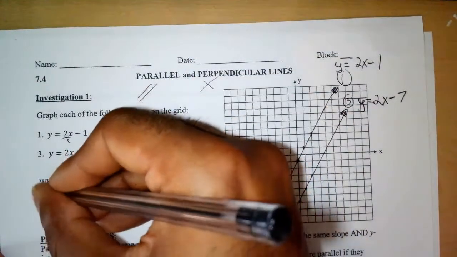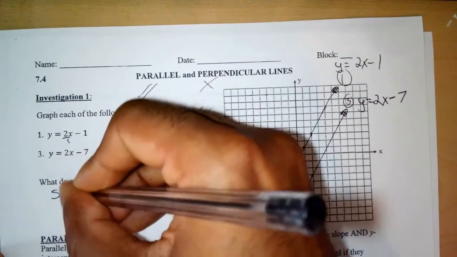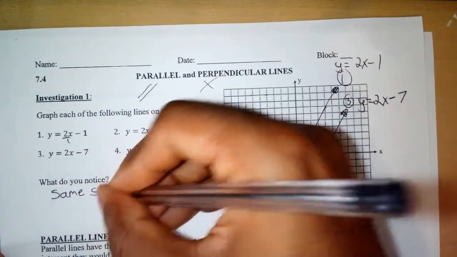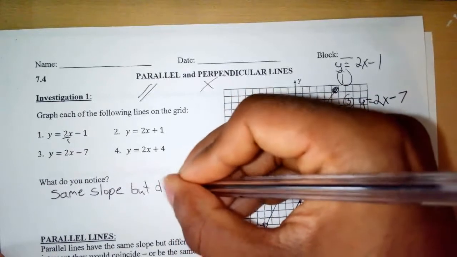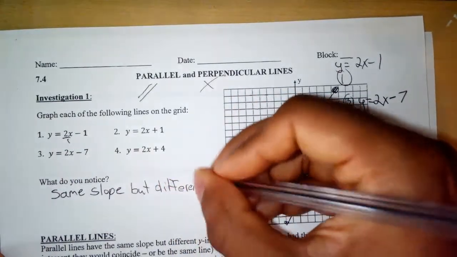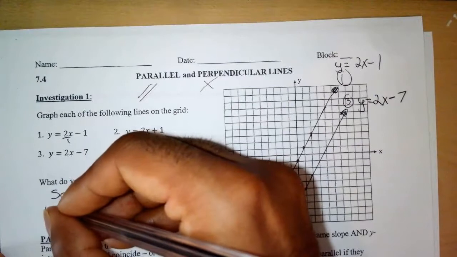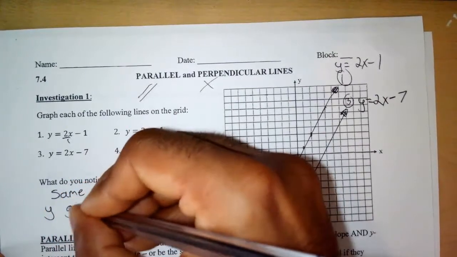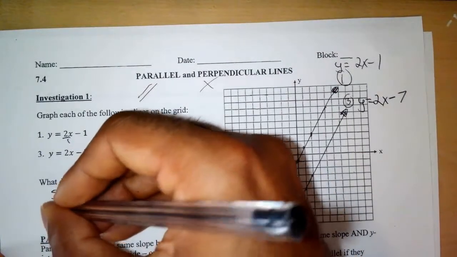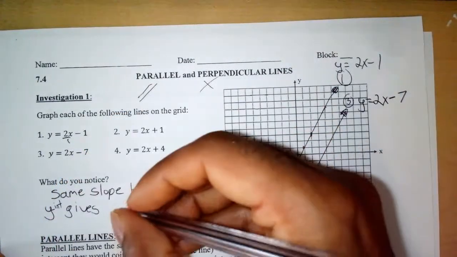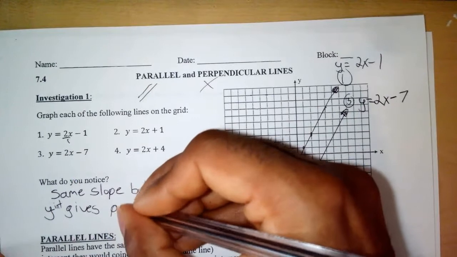So let's write that. Same slope but different y-intercept gives parallel lines.